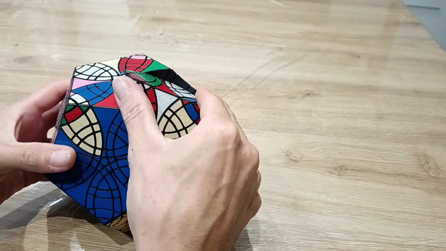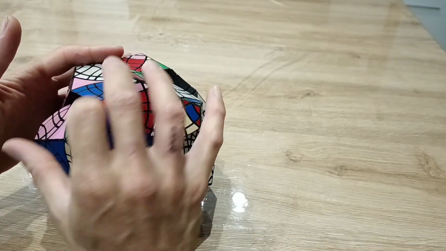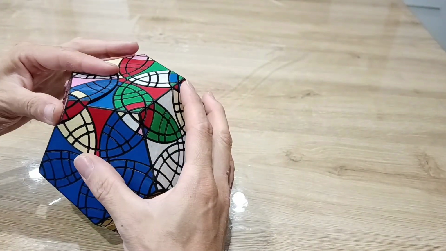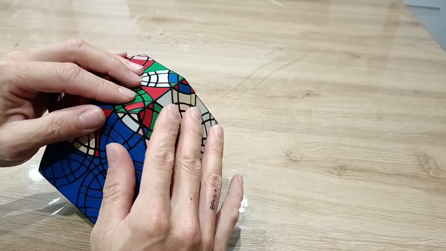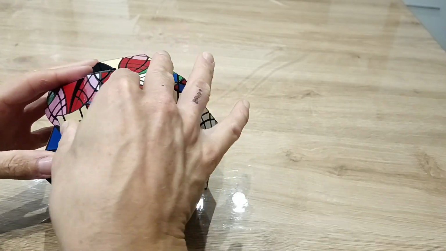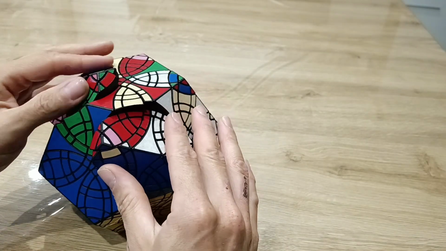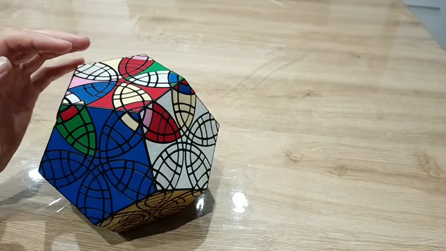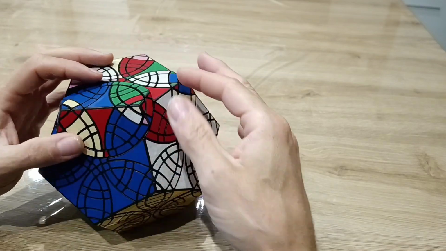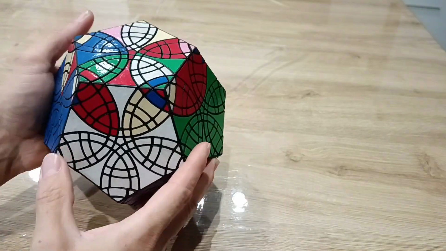So I'm going to do this and this double jumbling in the right side and then in the left side. And then I can turn it there and voila, it's placed.